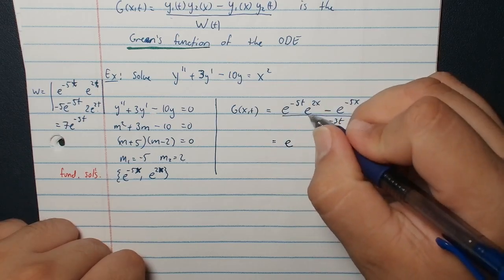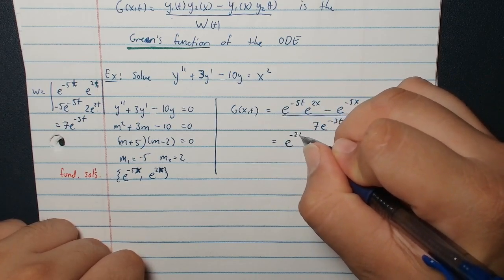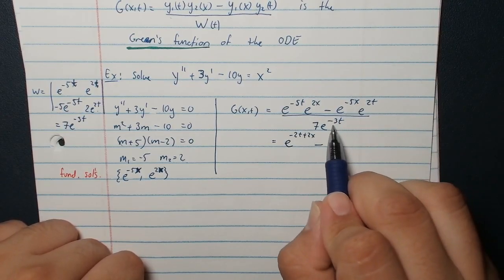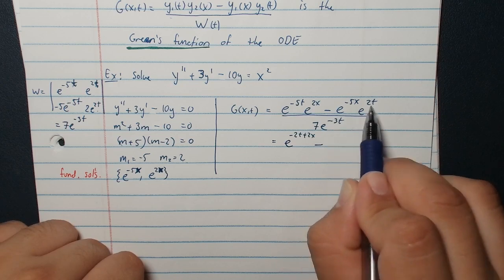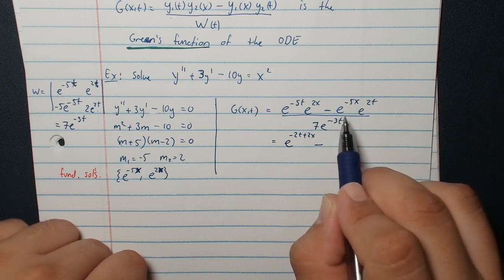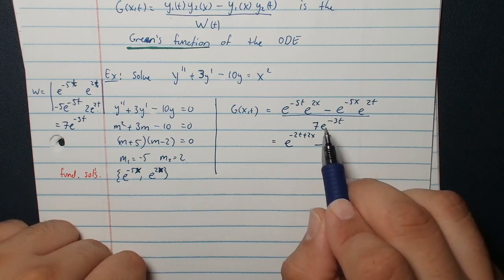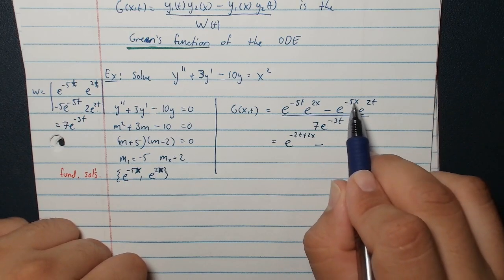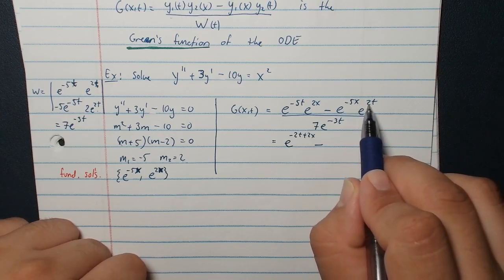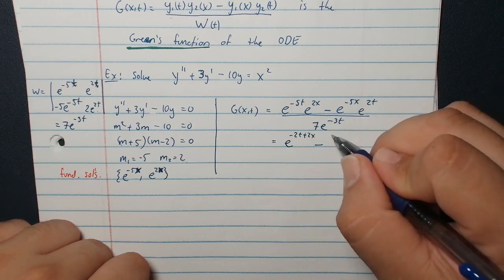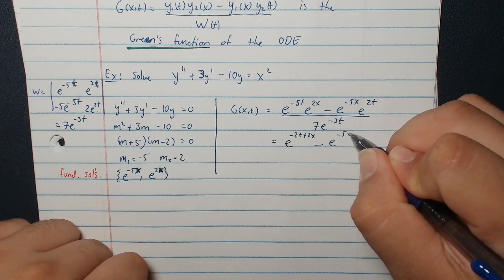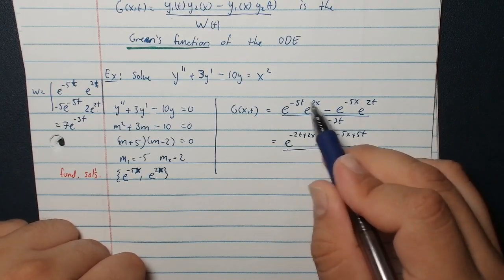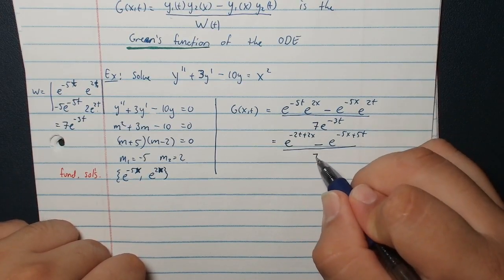So I get e to the negative 2t plus 2x minus, and then right here, again, dividing is the same as multiplying by the reciprocal. So here this would be a positive power. So I get negative 5x plus 5t. Negative 5x plus 5t over, and since I've already brought that into these two, I just get the 7 left over there.